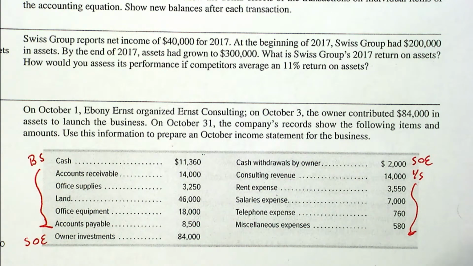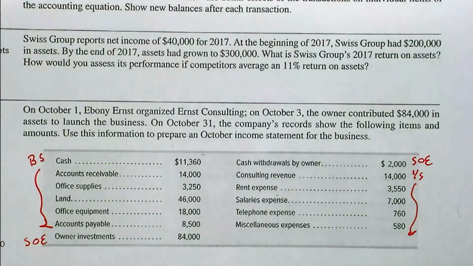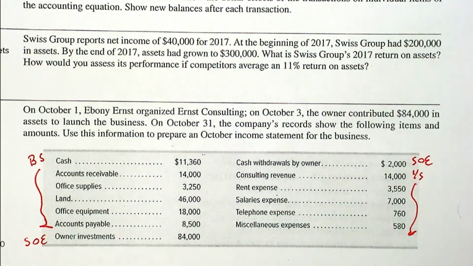So what I would also recommend is, as you prepare these statements, make sure that you indicate in some way that you've put it on a statement. Okay? Let me show you what I mean. Let me get the answer out here.